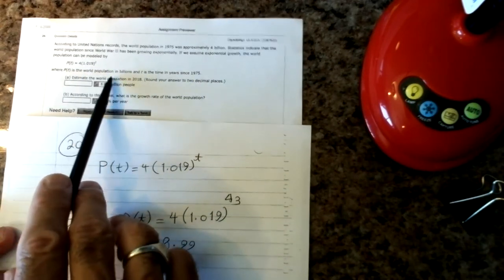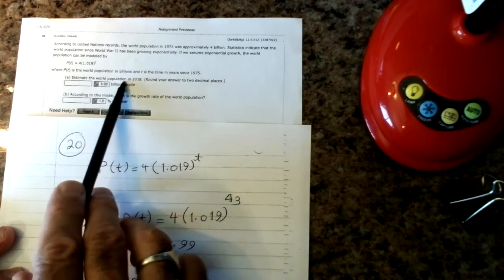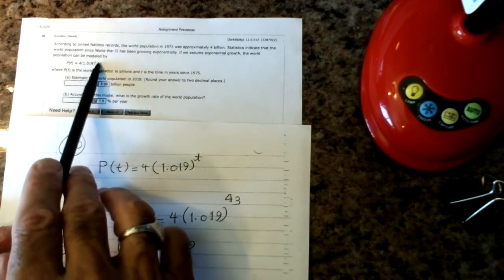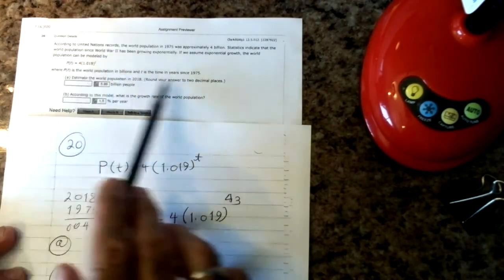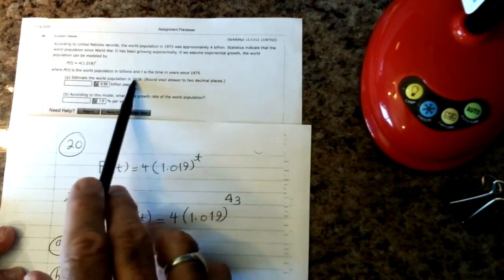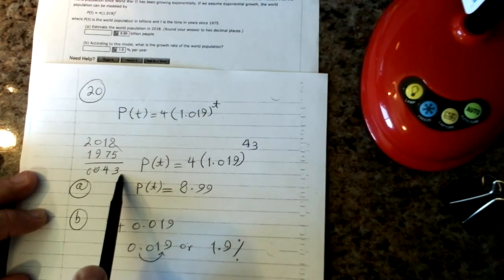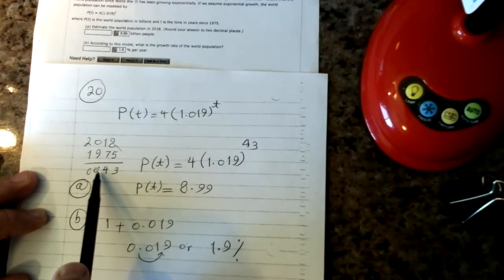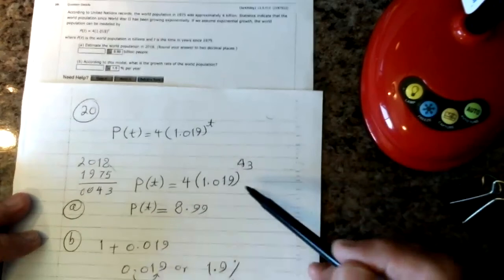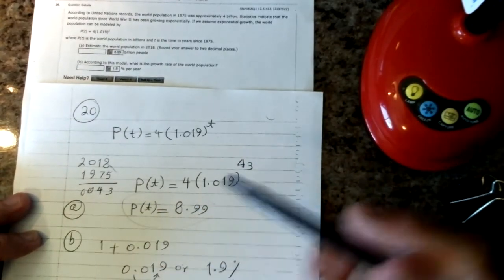P(t) is the world population in billions, and t is the time in years since 1975. Find it in 2018. So originally this formula was established in 1975. Now what happened in 2018? The difference of these two would give you the t value. See, 43 years. You take that 43 years and you put it here. And that gives you this number.